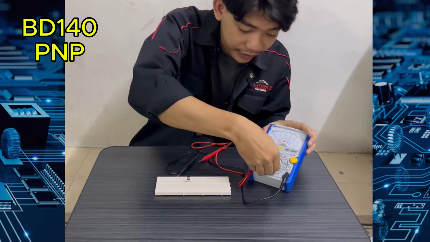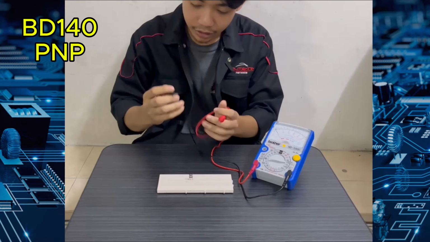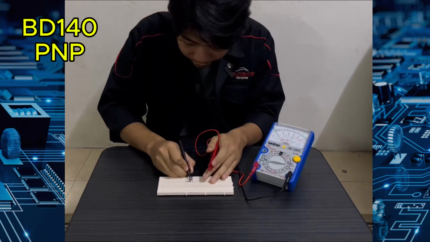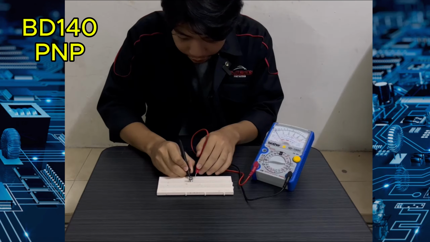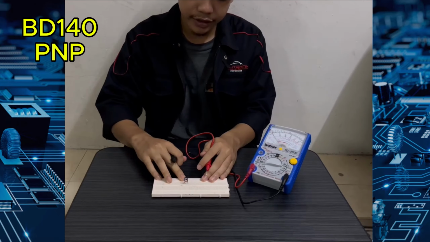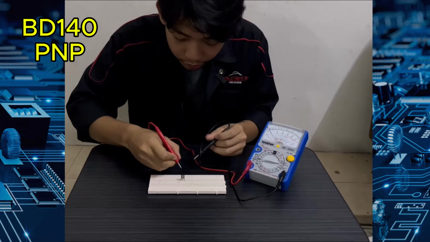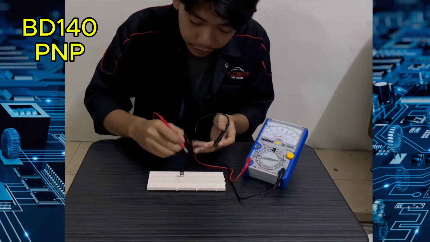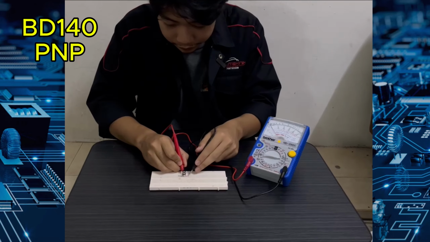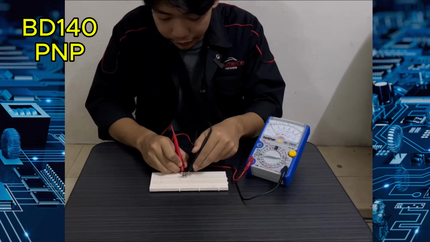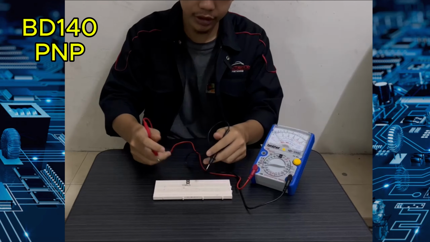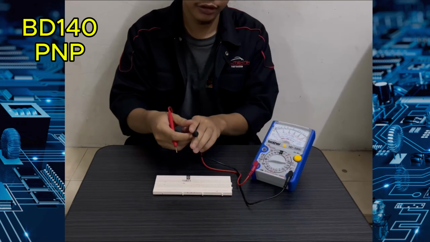Change the range to 10K, and I put the negative at the middle and the positive at the left. So the value is infinity. So the middle terminal is the collector. So I change the probes and put the positive at the middle and the negative at the left terminal. So there is a value. So the left terminal is the emitter.